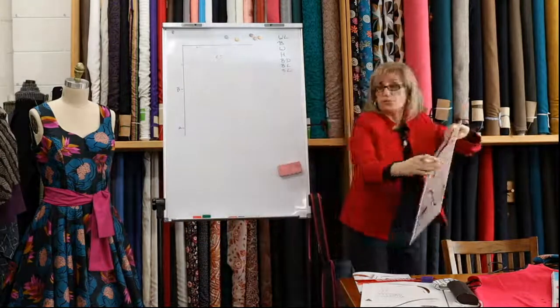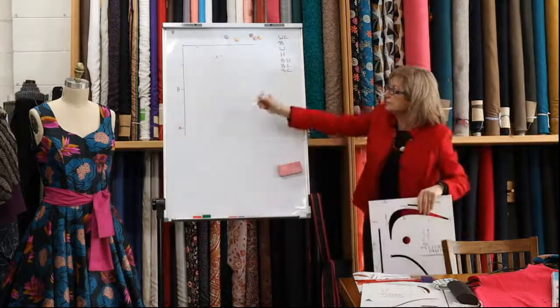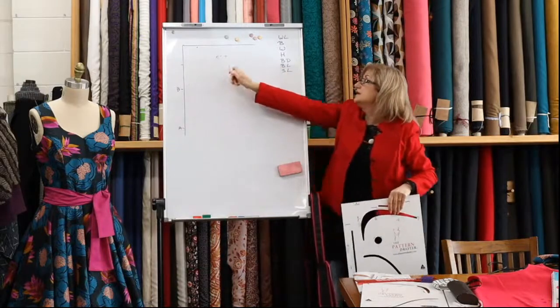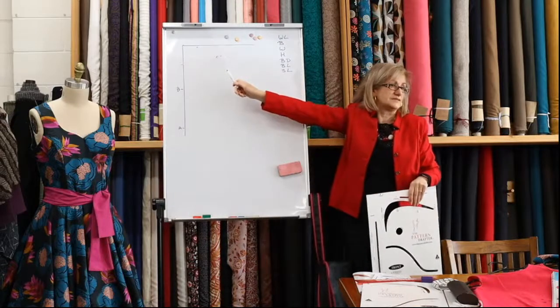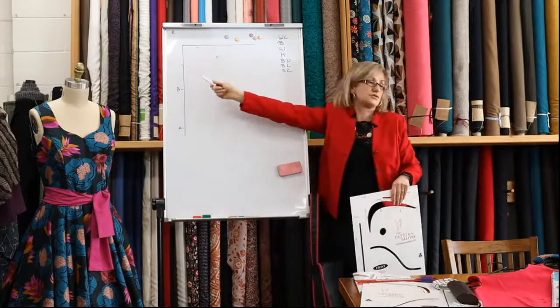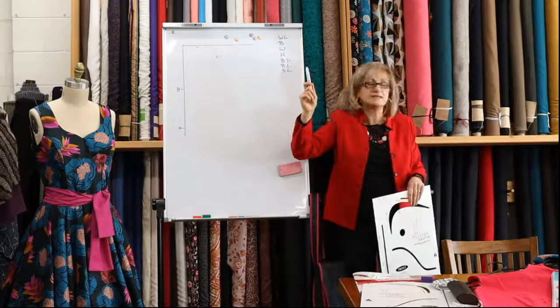So that was step 1. Right angle, marking my waist length, my bust measurement, and the shoulder. And as you can see, it's in alphabetical order, and I've got the markings for the 2 neckline markings there.